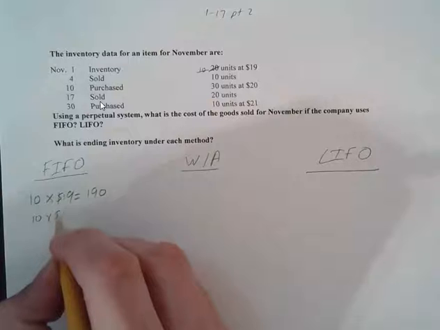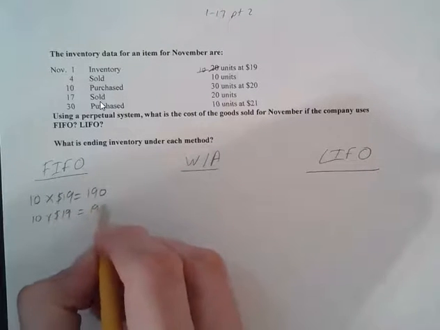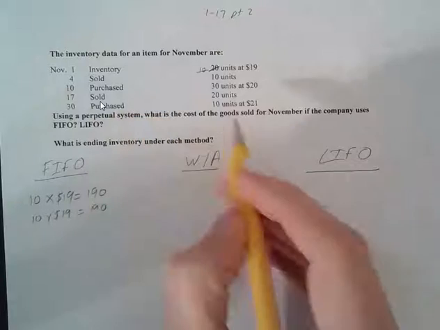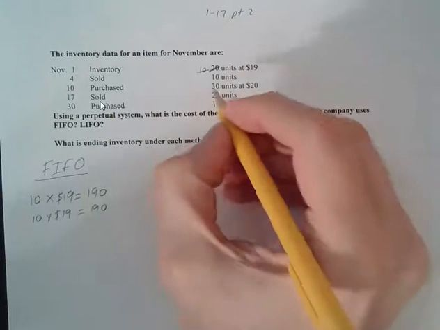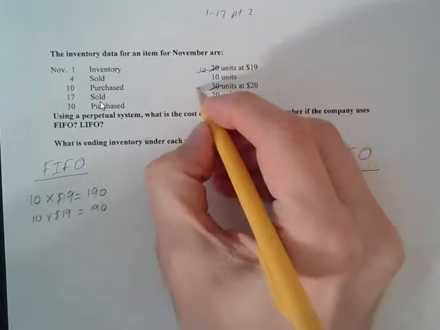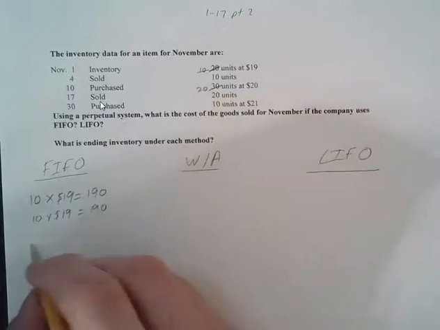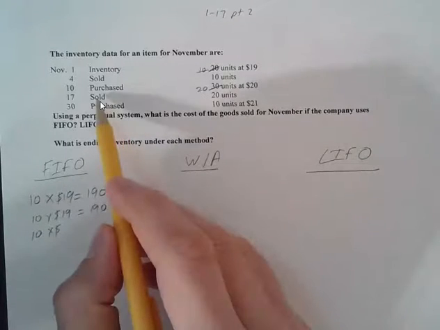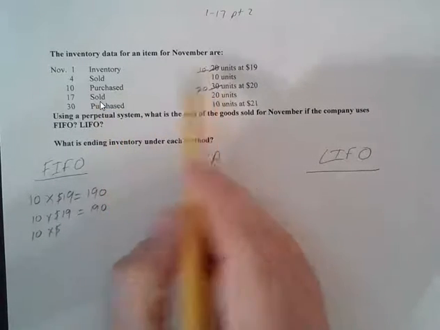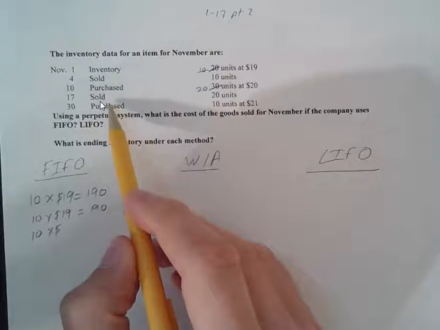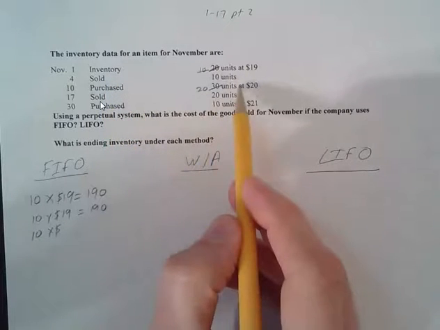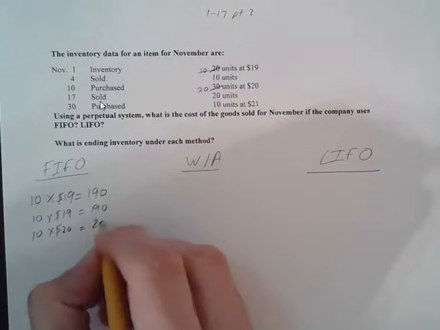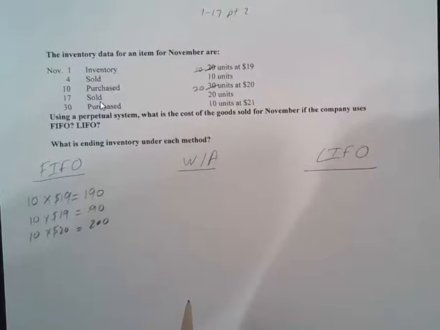So we basically have the same thing again. And then from this November the 10th transaction, we're going to knock this down to 20. So this sale was 10 units from this inventory, and then 10 units from this $20 inventory, and that's $200.